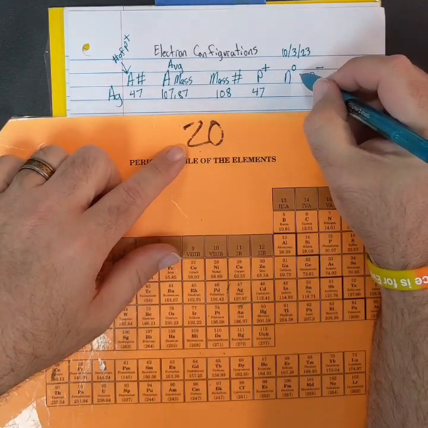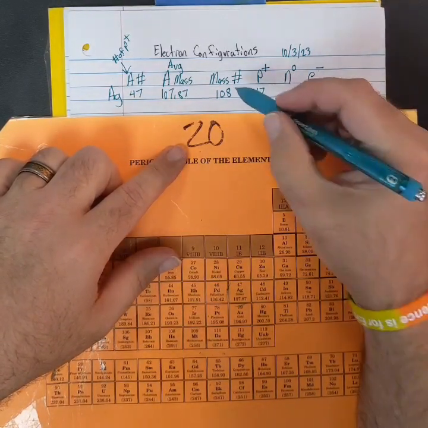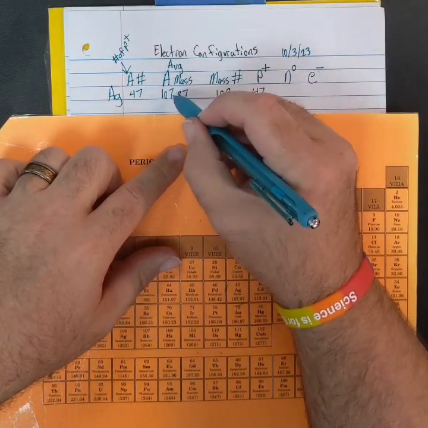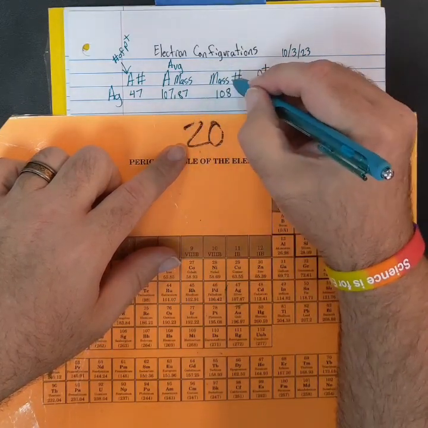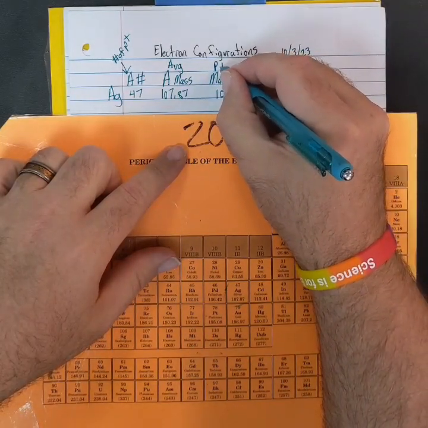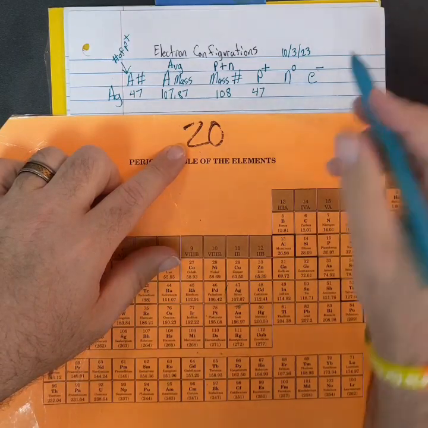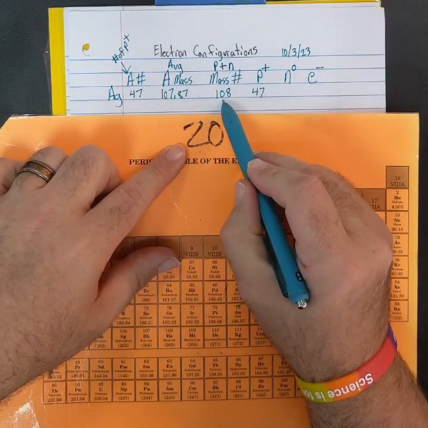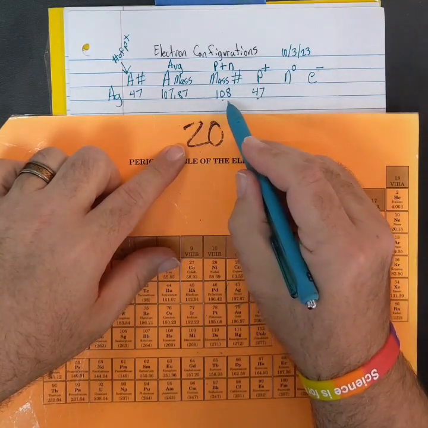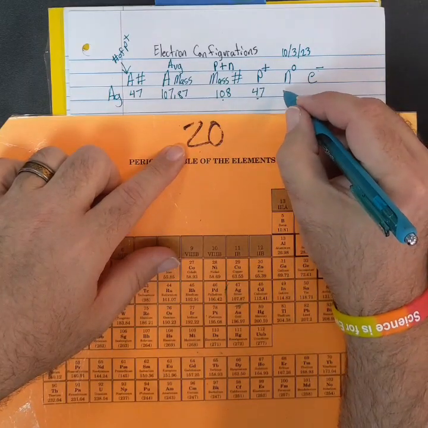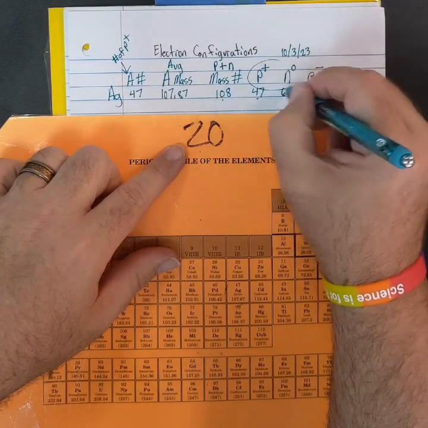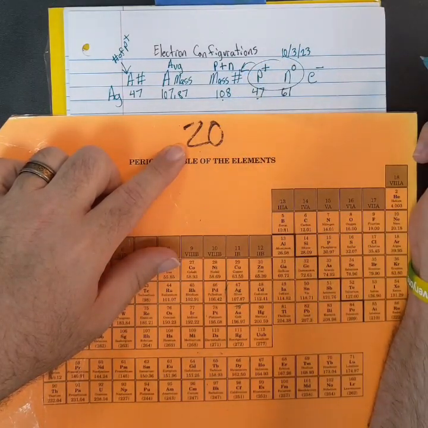All right. So now the mass number, remember this, the atomic mass is an average of all the isotopes, right? But the mass number is a specific isotope. And the mass number is the protons plus the neutrons. Now, if I have protons plus neutrons here, and I subtract the protons, that leaves me with neutrons. So if I say 108 minus 47, that's going to leave me with 61 neutrons. These two numbers should equal the mass number.